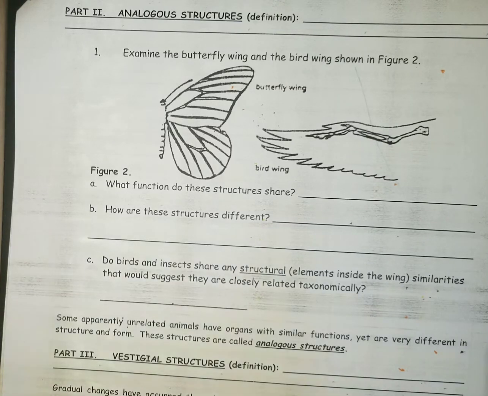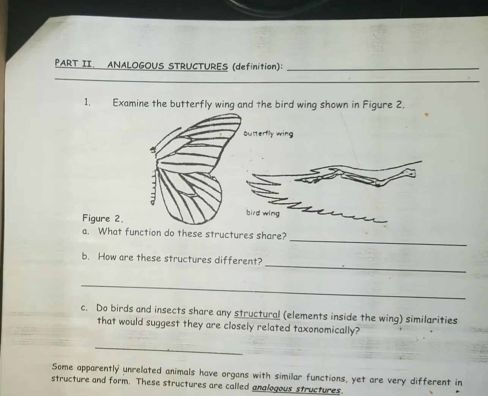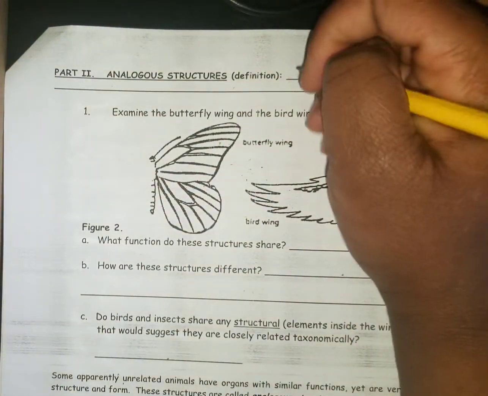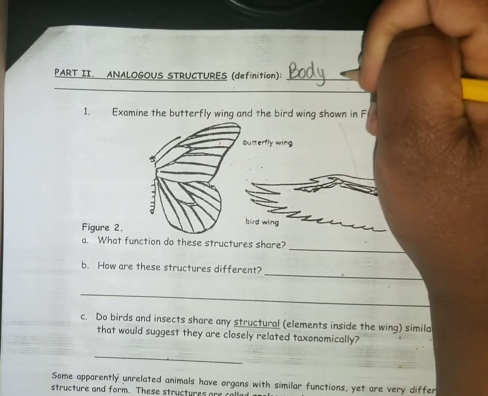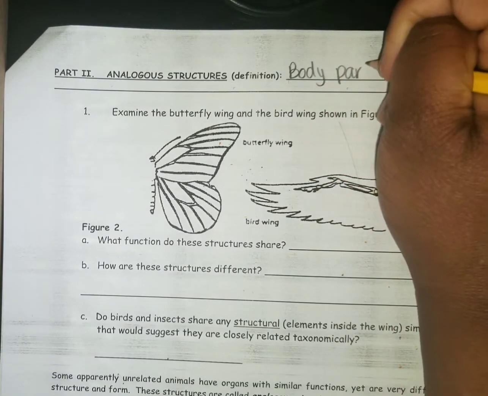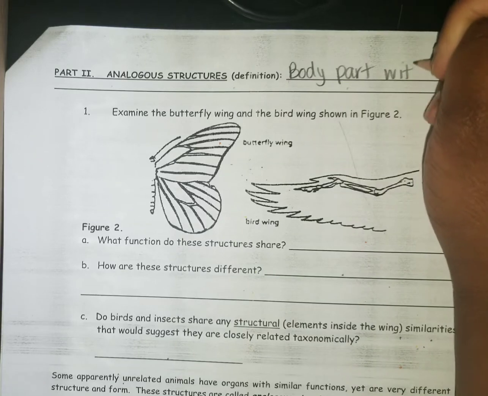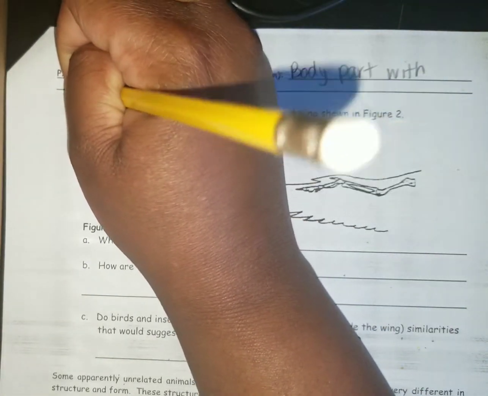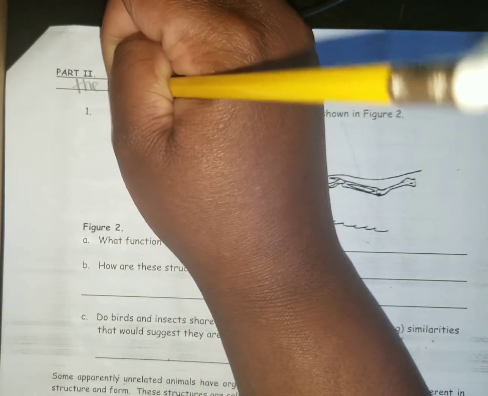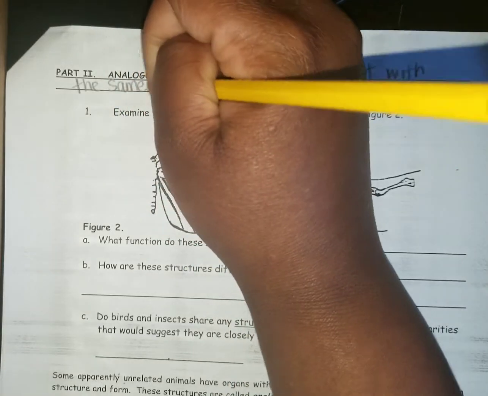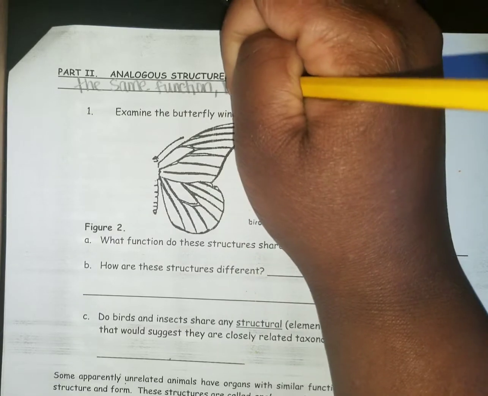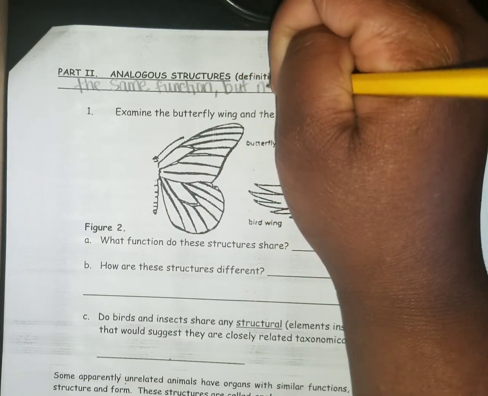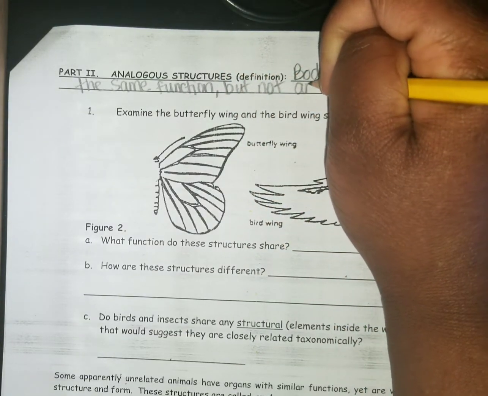Okay, so analogous structures is when there's a body part with the same function but not ancestry.